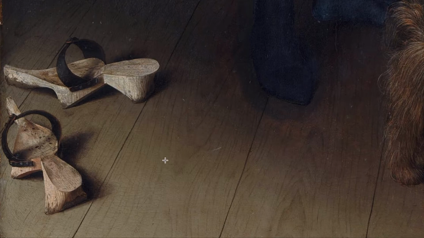These observed details are a degree of observation of the real world that seems to go beyond anything anyone else had ever done.